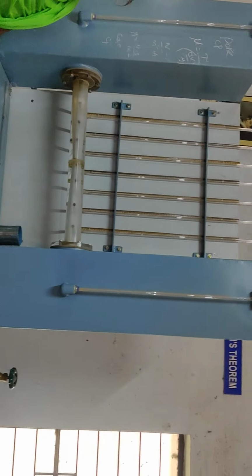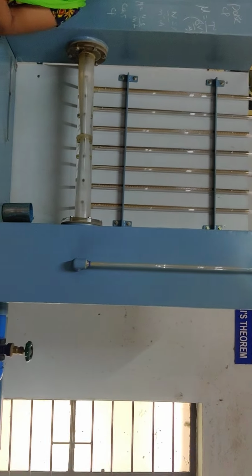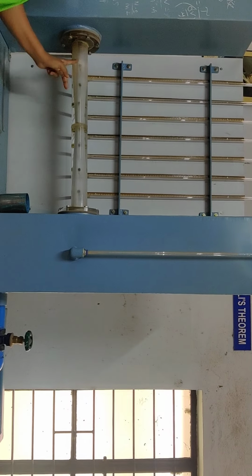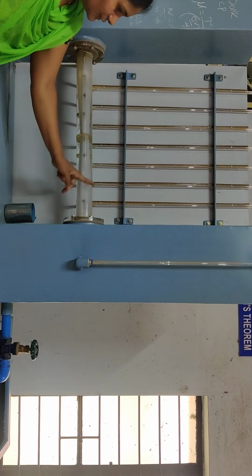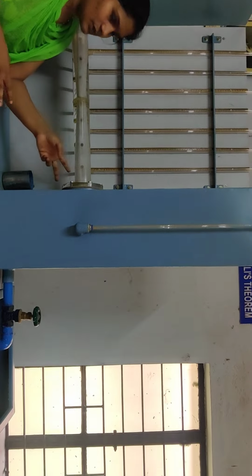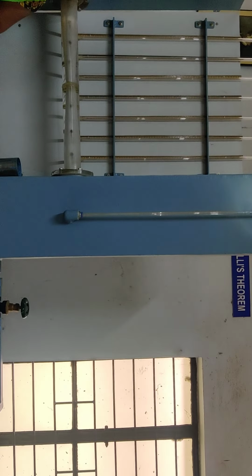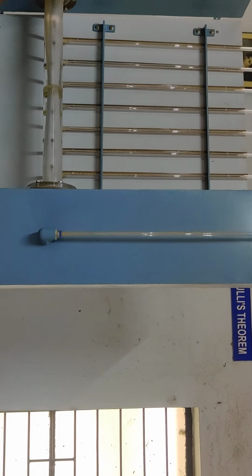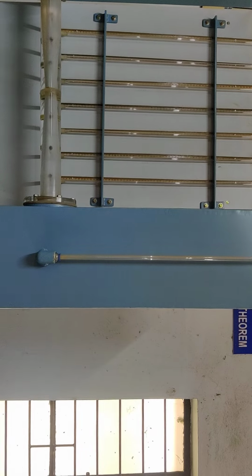Bernoulli's principle says the total mechanical energy of the system is constant. For the variation in all these three, you should note down the values, and once you have calculated, you will observe the same total head for all the readings.